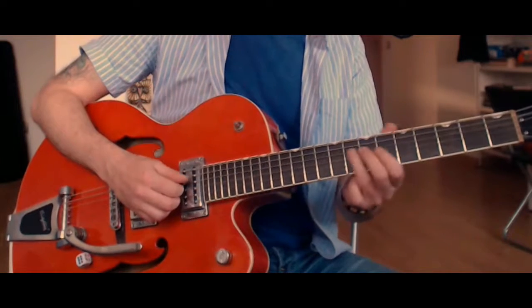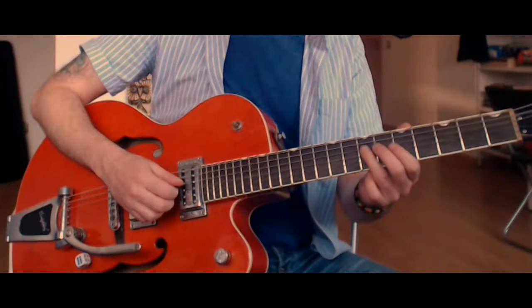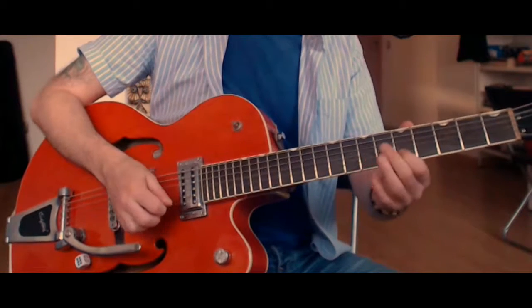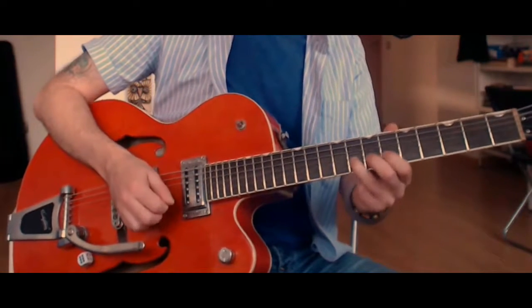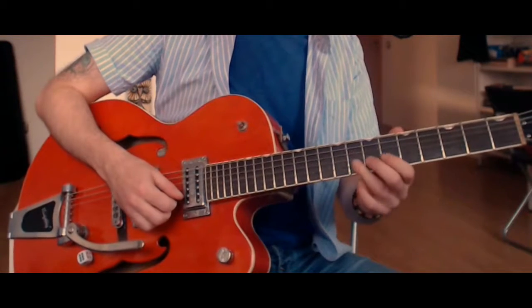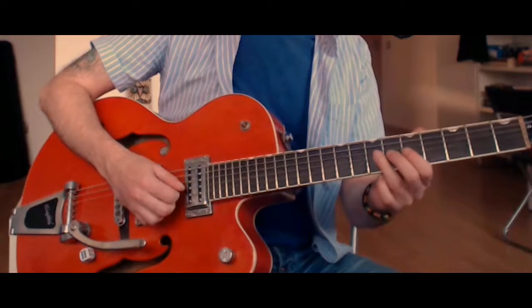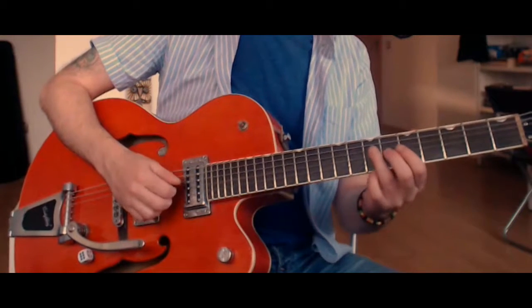So the dominant 9th will be built up from the root, the 3rd, the 5th, the flat 7, which we just look at from our blues scale. We imagine our blues scale, but rather we'll just play the 6th fret note of our A major.